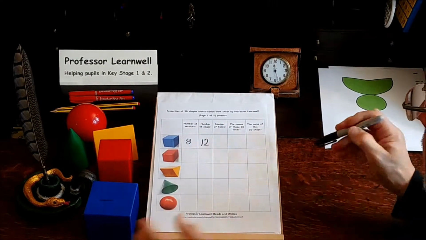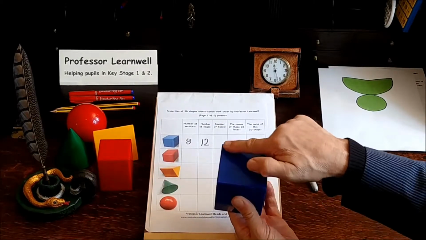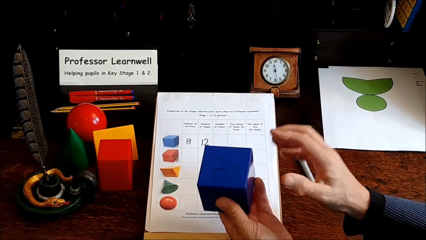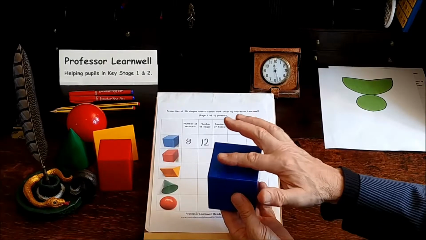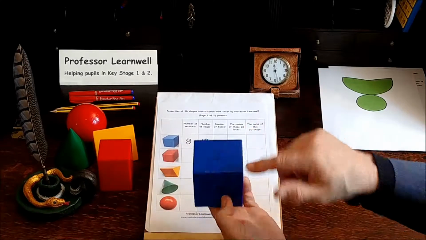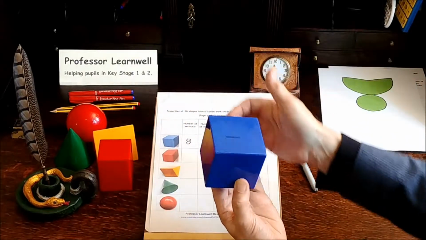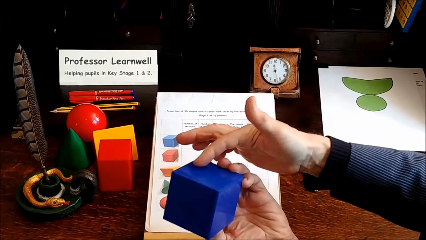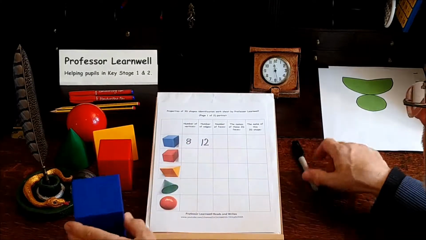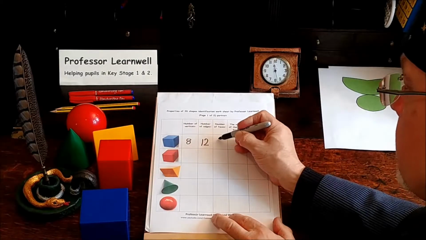The faces are the 2-dimensional shapes that make up, when they're put together, a 3-dimensional shape. So this flat shape at the top here, 1, 2, 3, 4, the one you can't see, 5, and the one at the bottom, 6. So this particular 3D shape is made up of 6 2D faces.